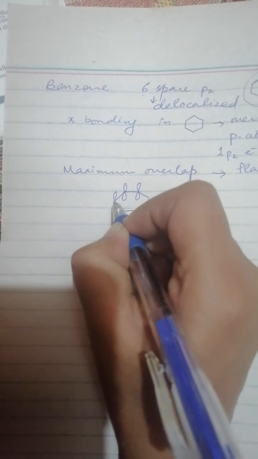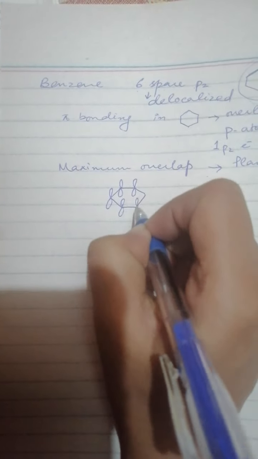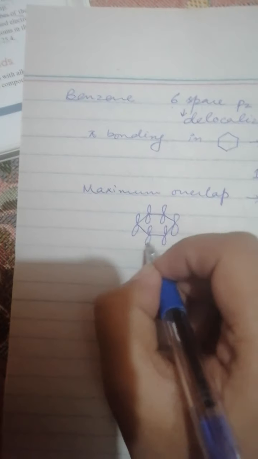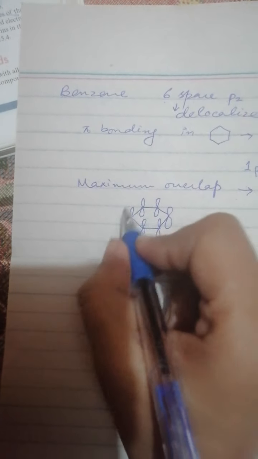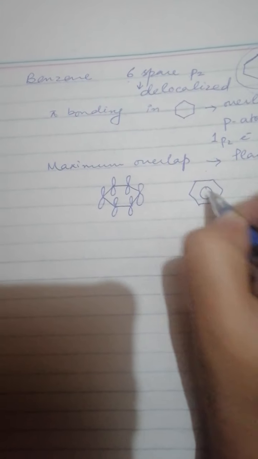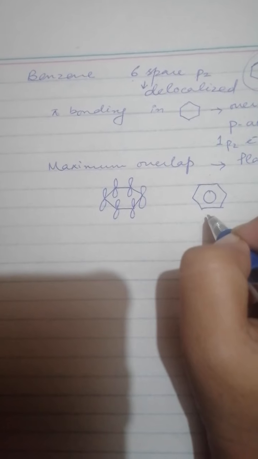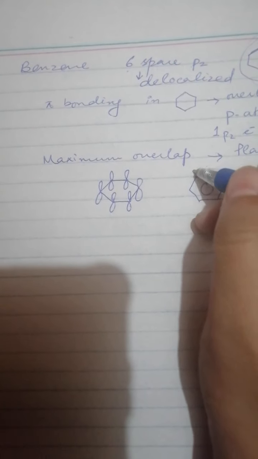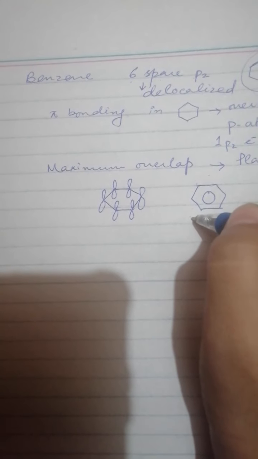These are the spare p orbitals, and the lobes of the p orbitals overlap to form a ring of delocalized electrons above and below the plane of carbon atoms in the benzene molecule.